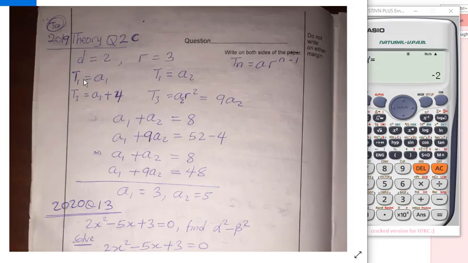Do you understand? If you have not checked it, then you may not get what I'm saying. I've already explained the whole concept. What I'm doing here is how to use the calculator to solve. So for the AP, let the first term be A1. For the GP, let the first term be A2.